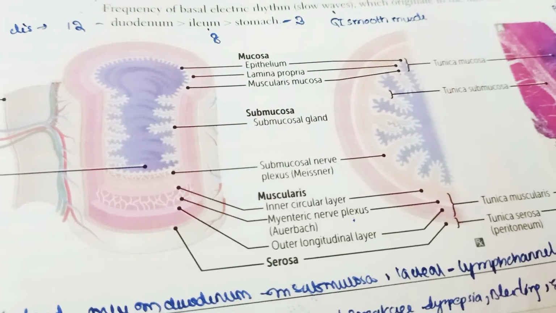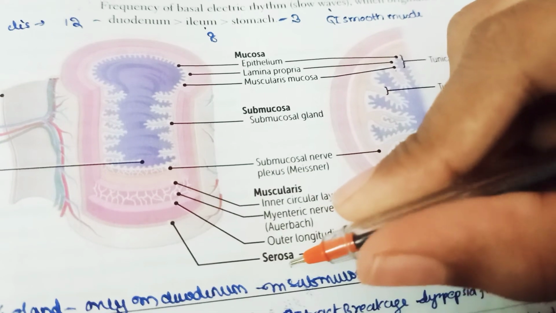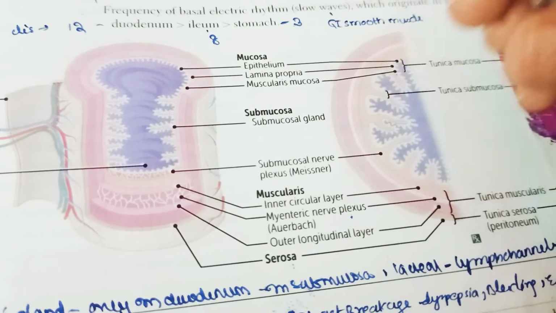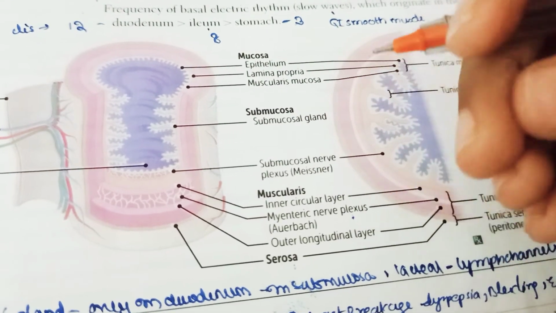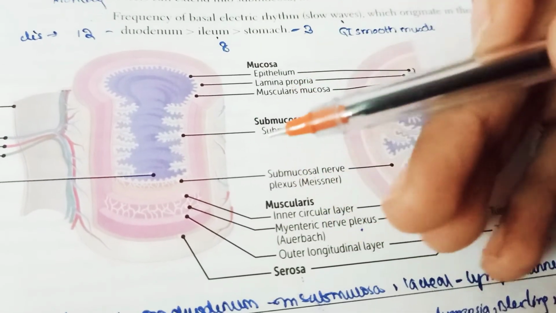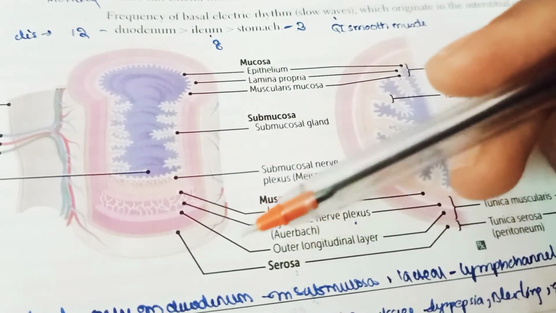Next, coming to the serosa, the outermost layer. The serosa layer is present only when it is an intraperitoneal structure. When the structures are retroperitoneal, they have adventitia instead of serosa. Sometimes ulcers can extend up to the submucosa and also into the inner or outer muscular layer.